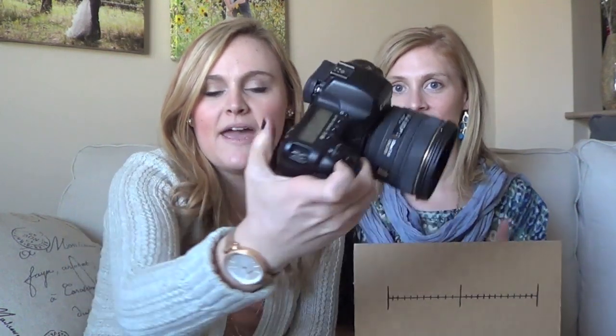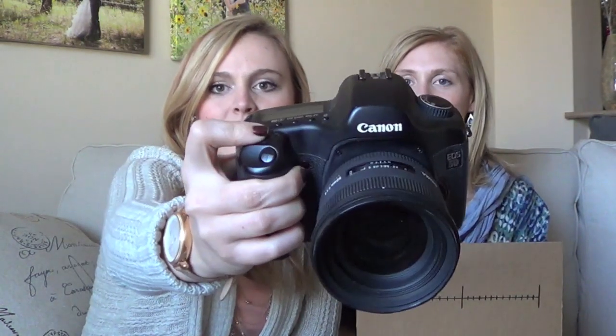So every time you change your shutter speed, you're going to move this little wheel on your camera, or you might have a wheel back here too, in the back where your thumb is. But you're going to turn that, and you're going to see a little ticker, like Allie's finger right now. And that's going to change where your ticker lies, and you'll also notice that it will change the shutter speed number, and we'll get to that in just a second. So if you've never done that before, go ahead and play with it now.